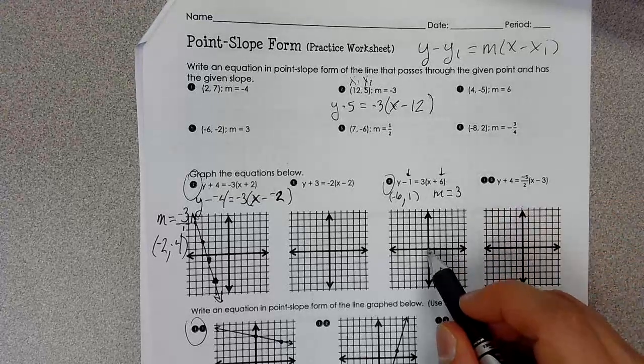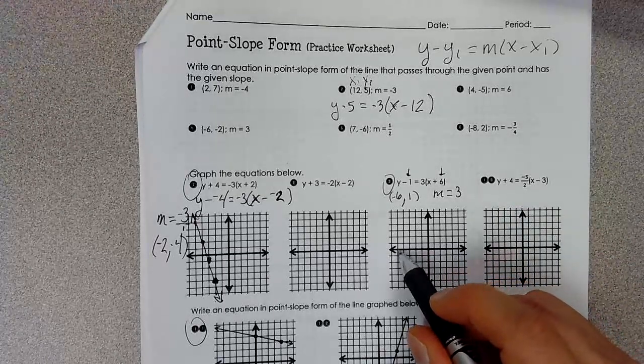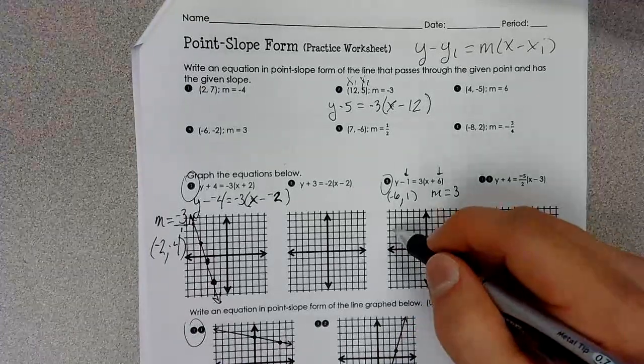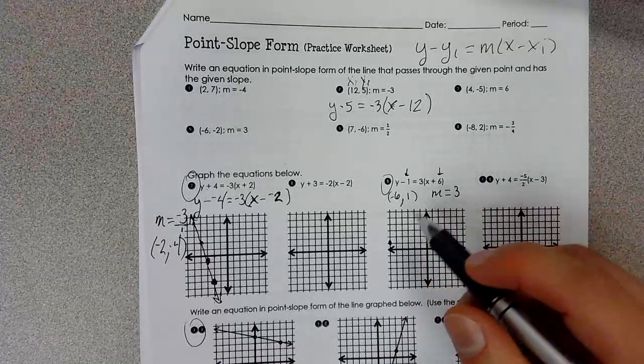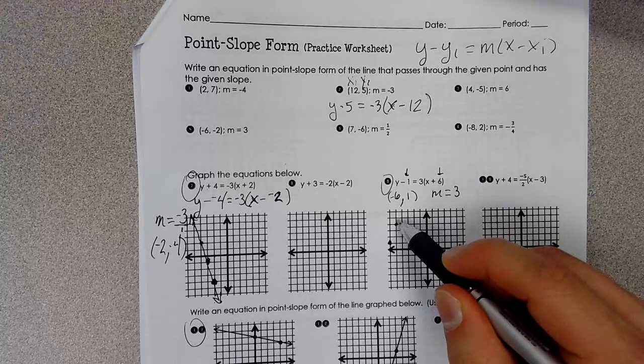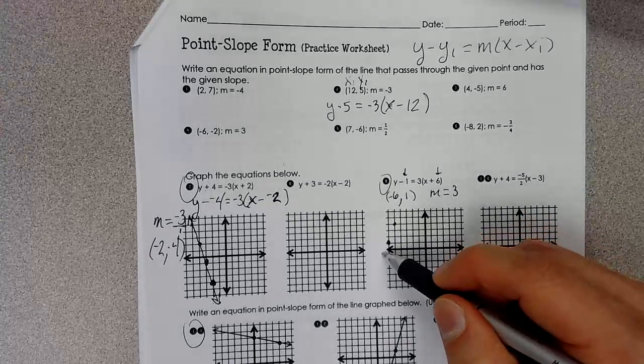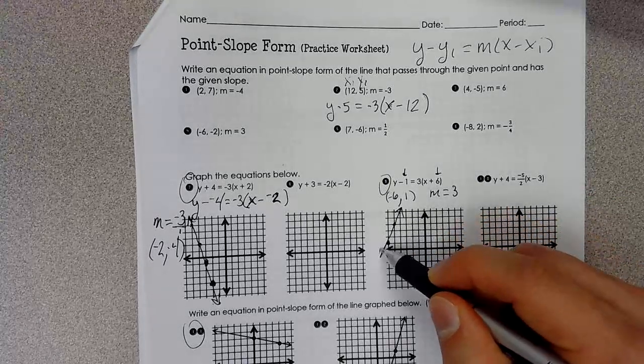Okay, so I go over to negative 6. 1, 2, 3, 4, 5, 6. Up 1 because the 1's positive. And then from here, I can go up 3 over 1. And that's actually all I can do. And that's my line.